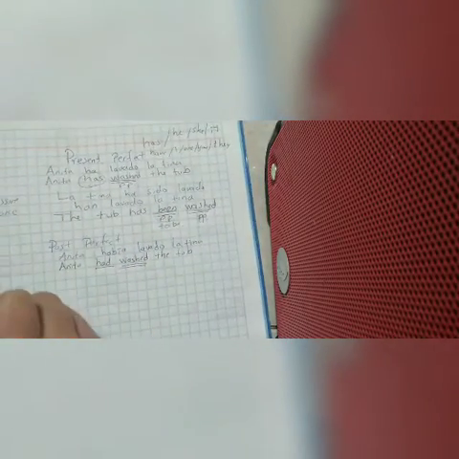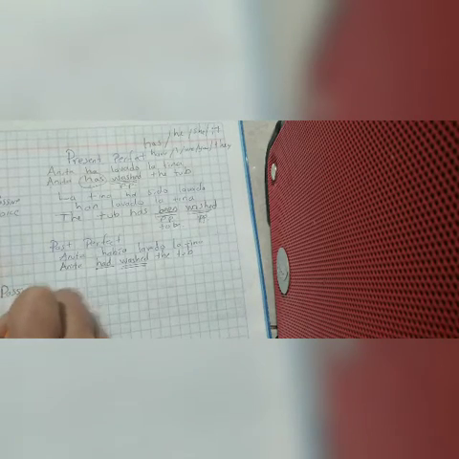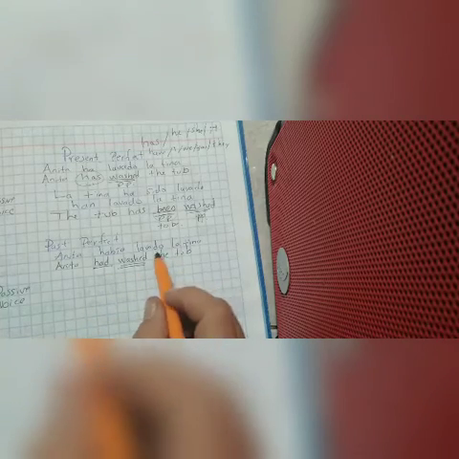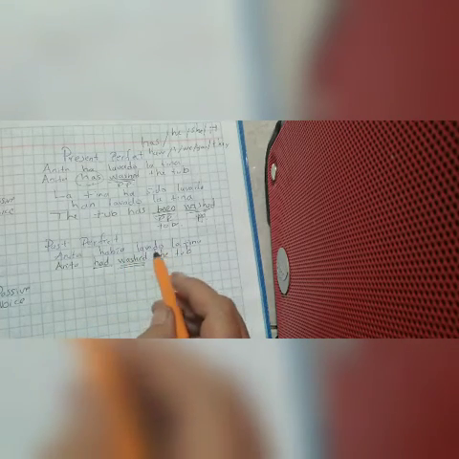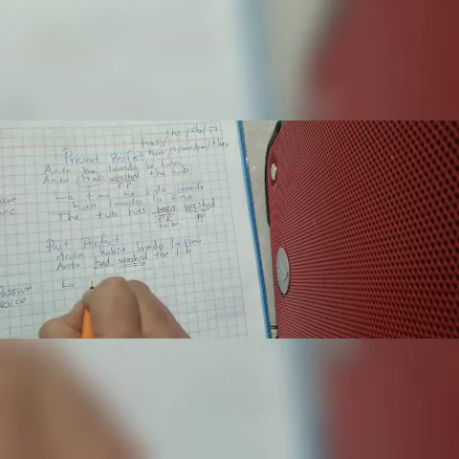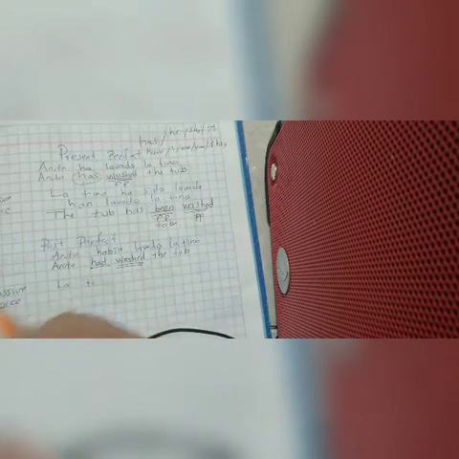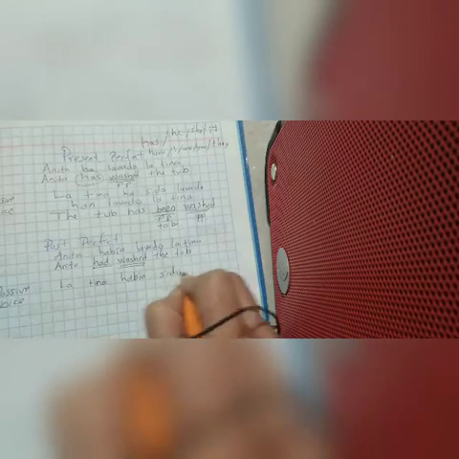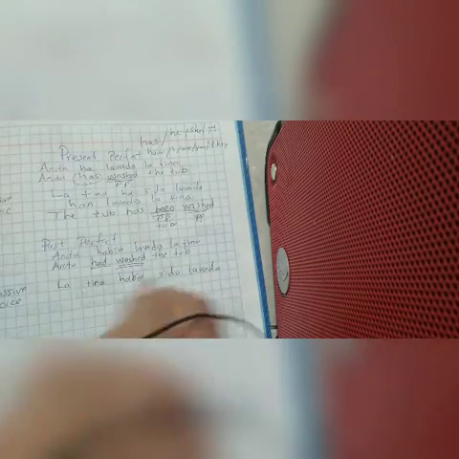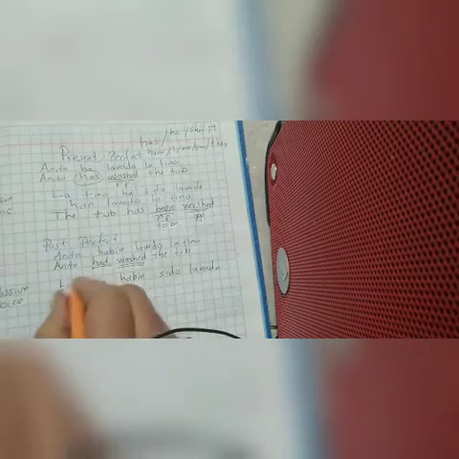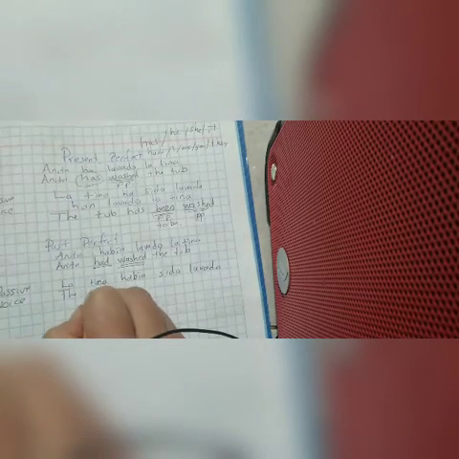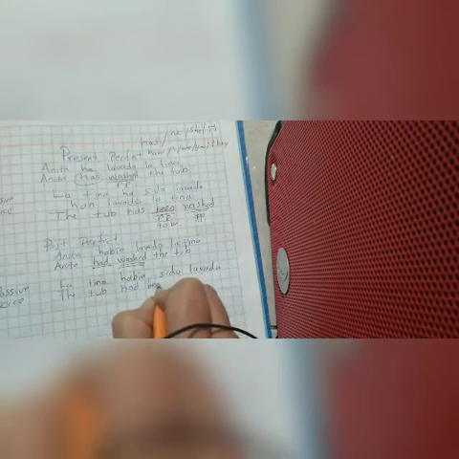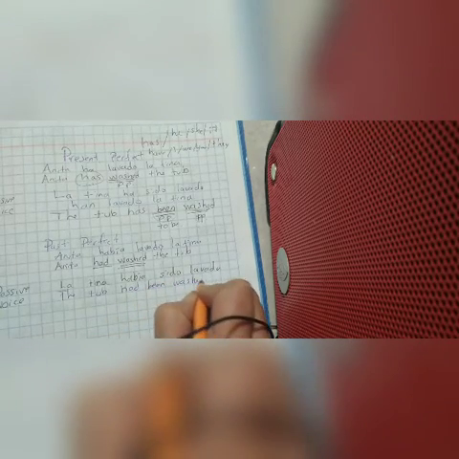Past perfect. What is going to happen with the passive voice in past perfect? We will say, la tina había sido lavada, o habían lavado la tina. We don't mention, remember, we don't mention the doer. So the tub had been washed.